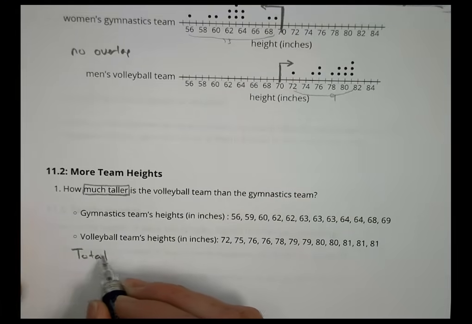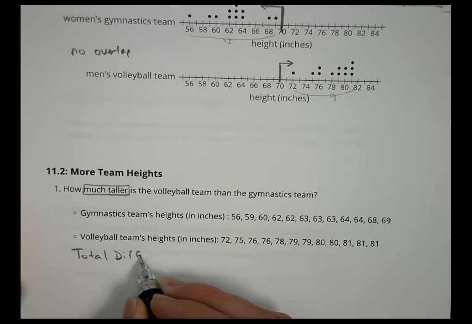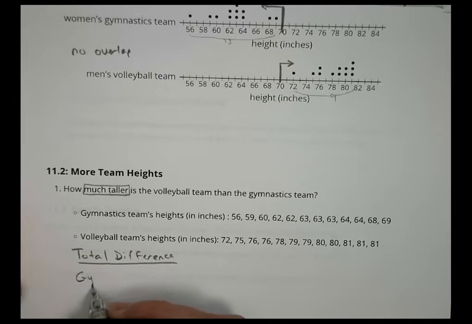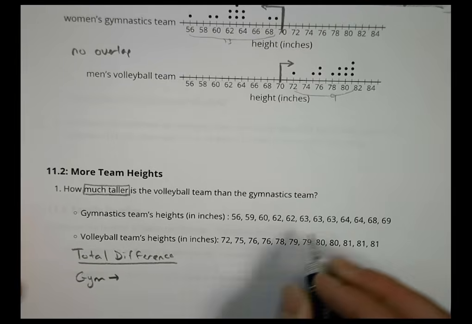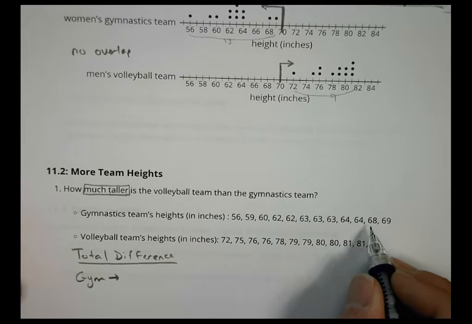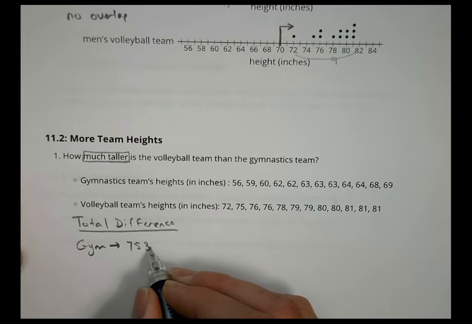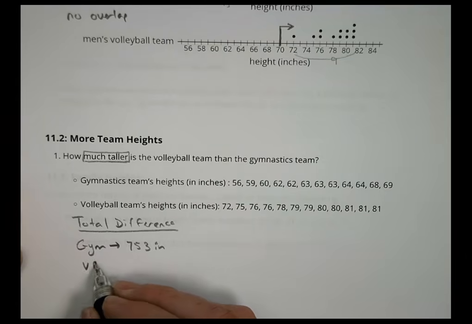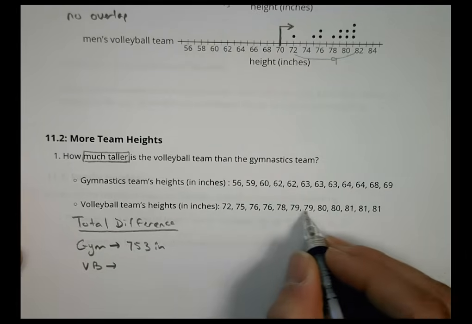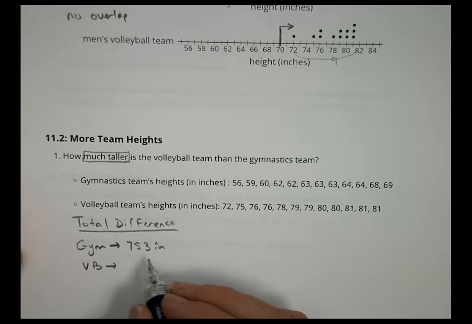So we talked about the total difference between these heights here. The gymnastics team has a total height of, when you add all that up, 753 inches. But for the volleyball team, their heights add up to a total of 938 inches.